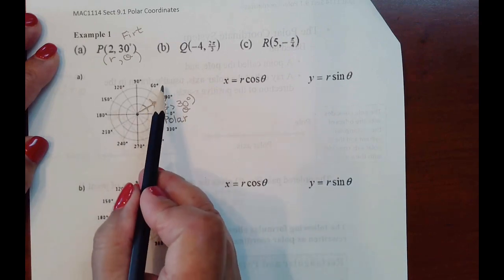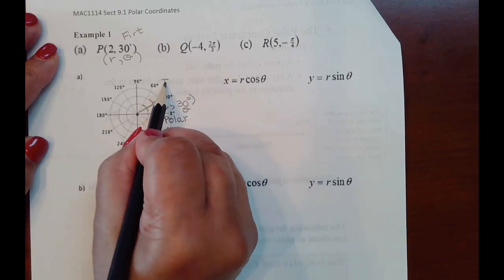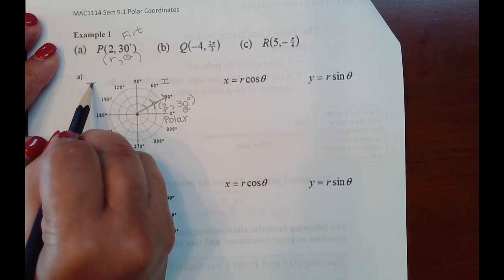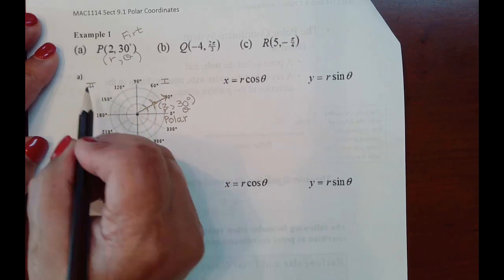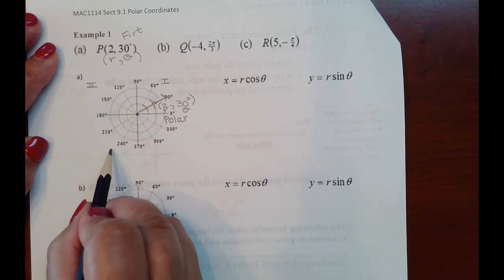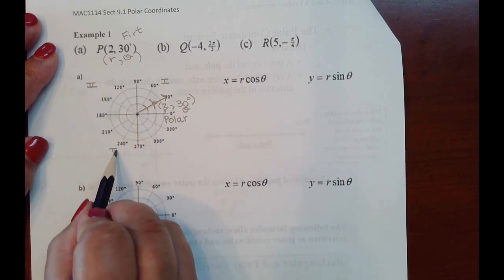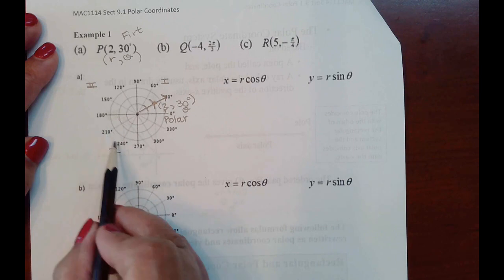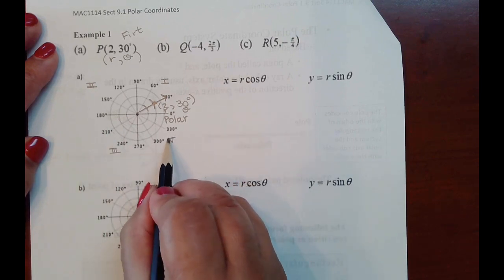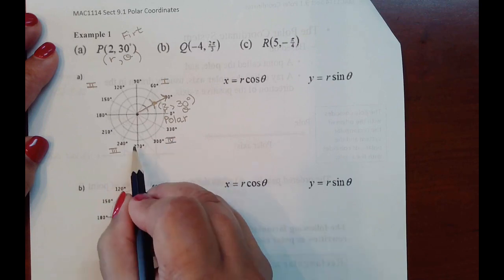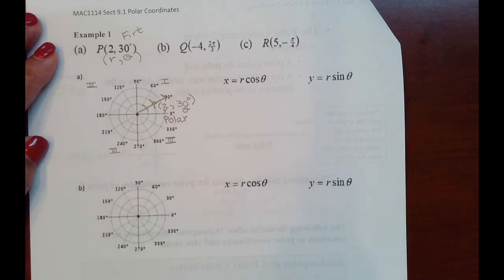You have quadrant 1. Right here is quadrant 1. You have quadrant 2 here, which is everything in here from 90 degrees to 180. You have quadrant 3, which is everything from 180 to 270. And you have quadrant 4, which is everything 270 back to 0.